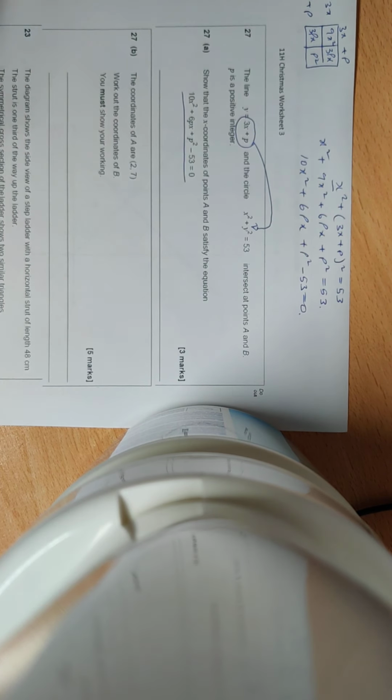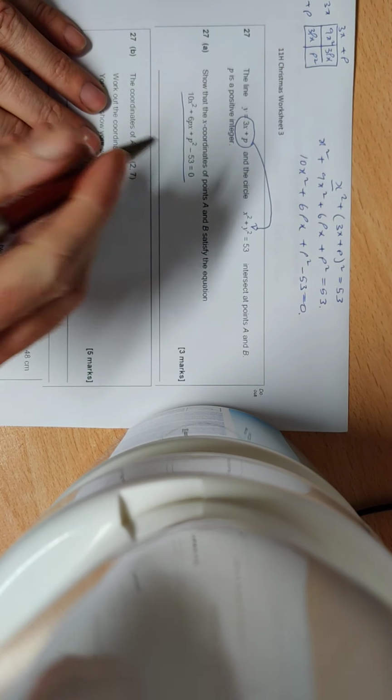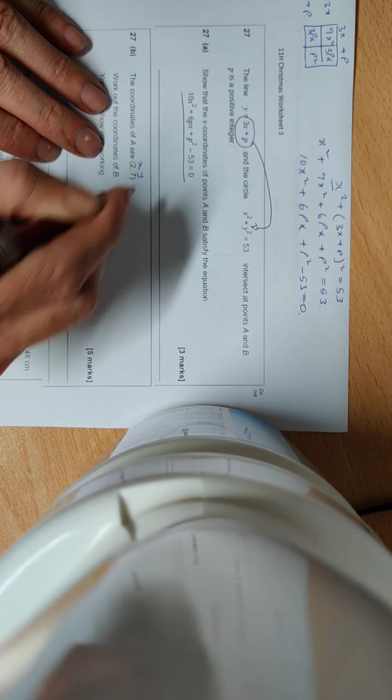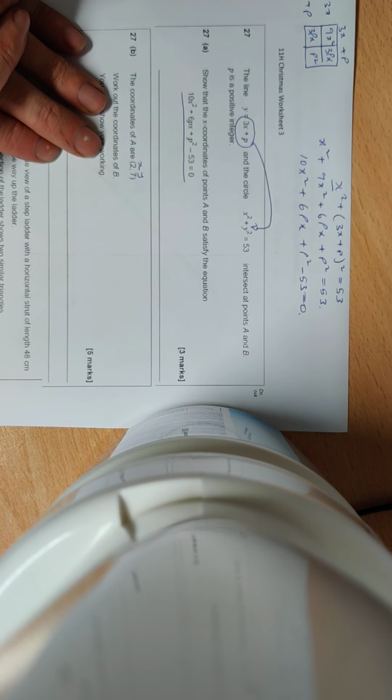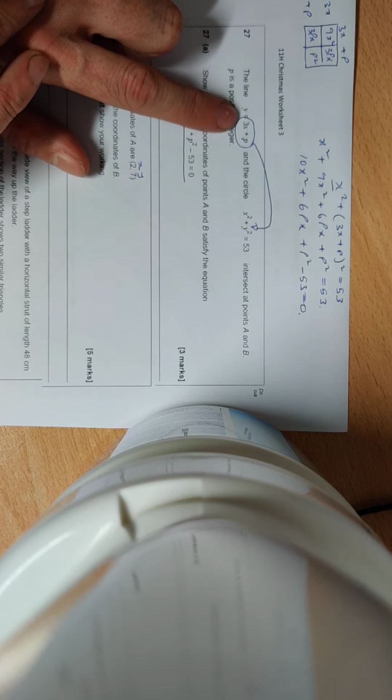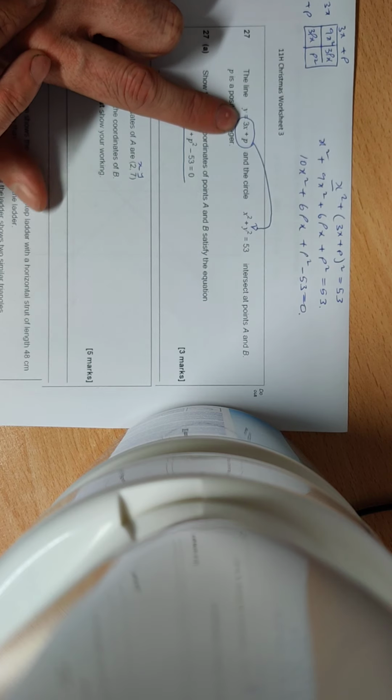So the coordinates of A are (2, 7). That means that x equals 2 is a solution and y equals 7 is a solution. So what we can do is use this coordinate, right, we know that those two numbers will work in this rule, y equals 3x plus p, so that allows us to work out p.